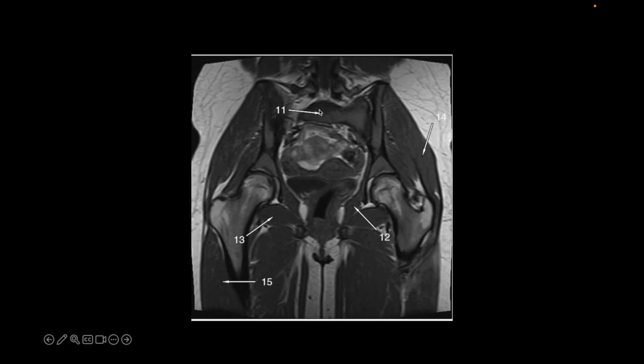11 is your sacrum or sacral promontory. On a sagittal, this part of the sacrum would be sticking out, but I think if you say sacrum, you'll get the points. 13 is your obturator externus muscle. We went through these in the lower limb lecture, so I'm not going to stress it.